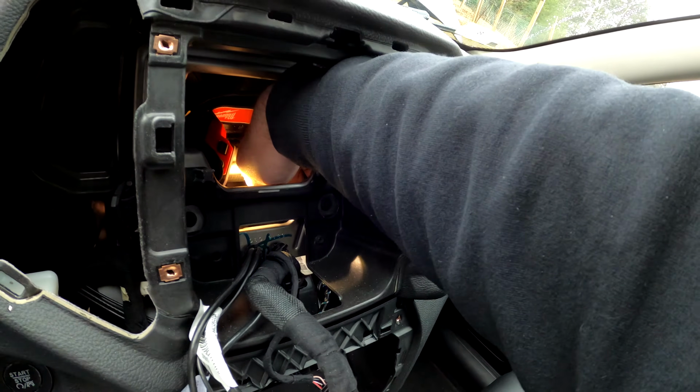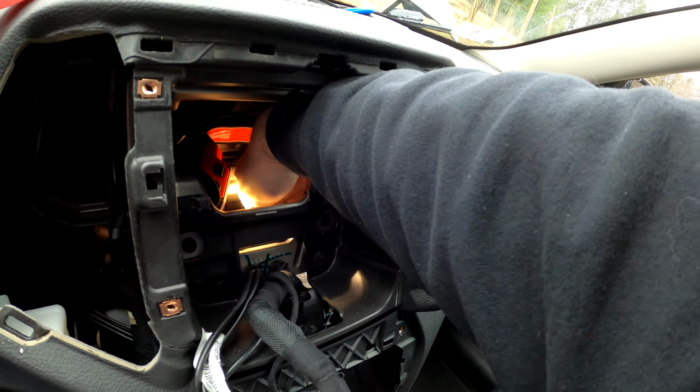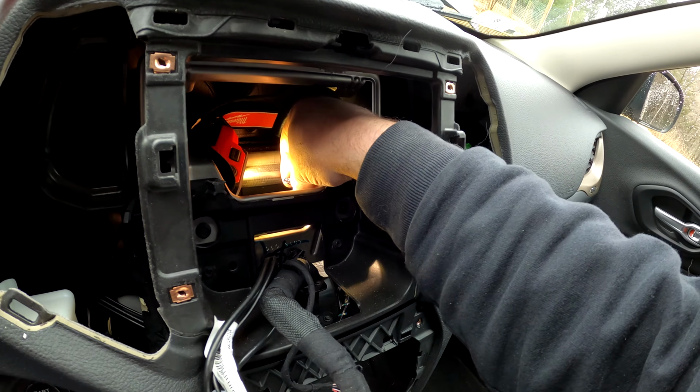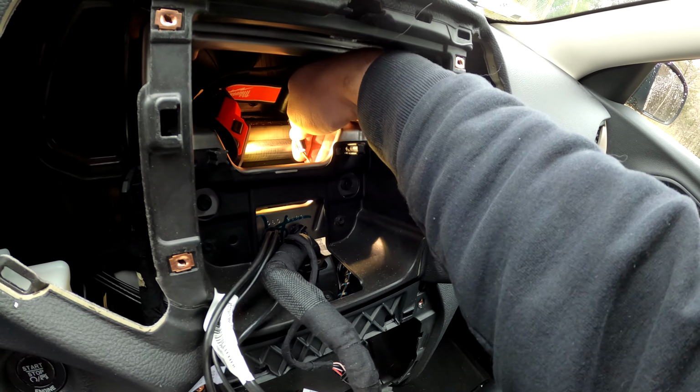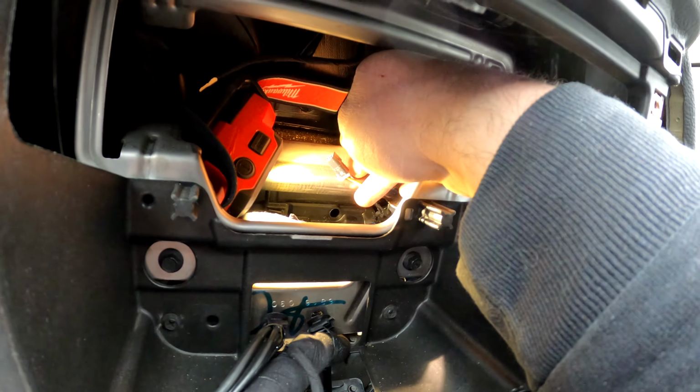You don't want to put pressure on it because it's just small wires. There's not a lot of strength to them, so you do not want to break them, and they don't give you a heck of a lot of room to work there. So that's your harness, if you can see that right there.